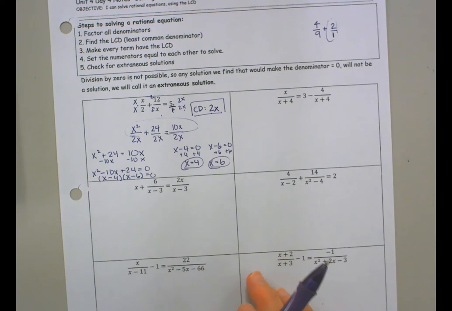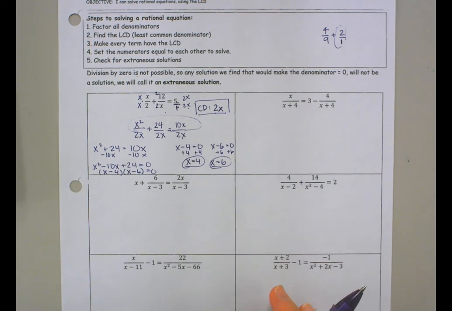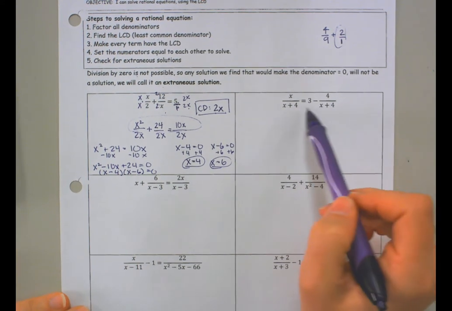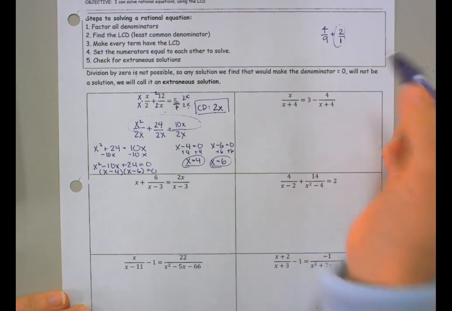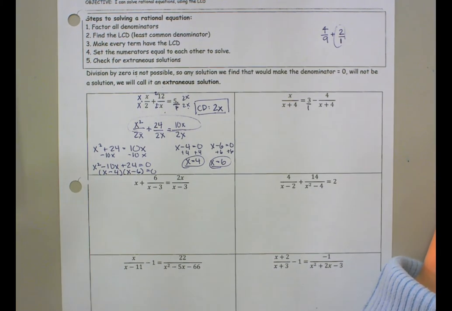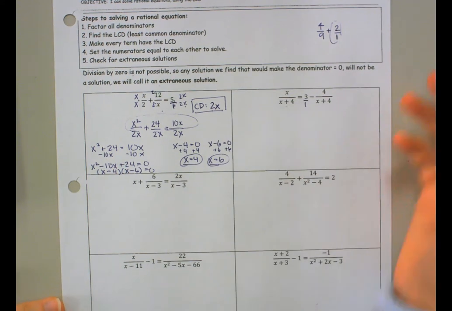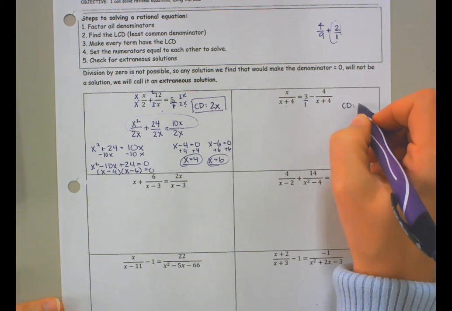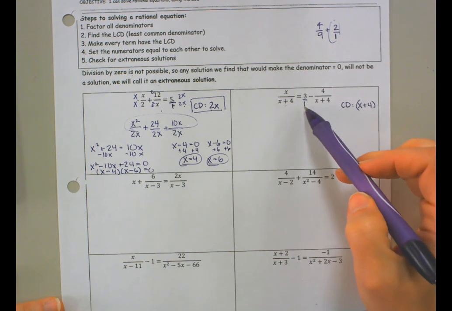So just like we looked at week 1, the goal is to get everything to have a common denominator, and then we're just solving the numerator. So if we look at our next example here, I have no denominator here. So again, this is where I would put a 1 underneath to make it so that it has a denominator. So then this has a denominator of x plus 4, meaning my common denominator would need an x plus 4.